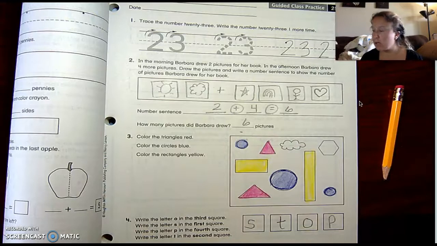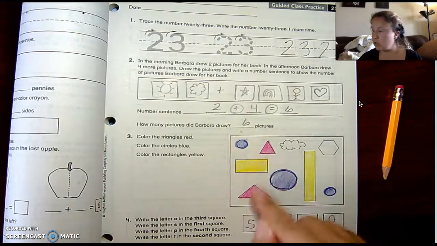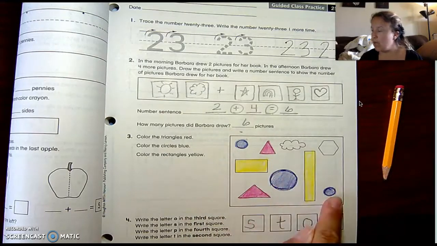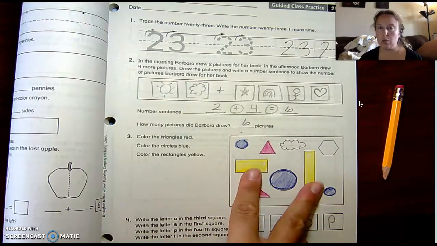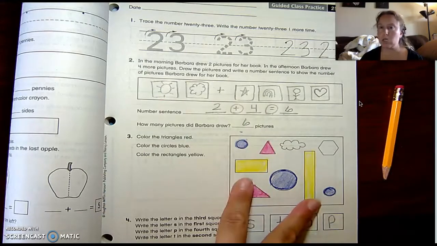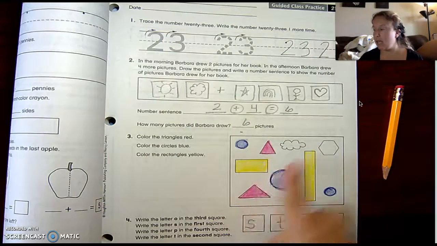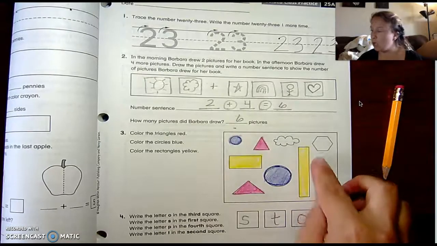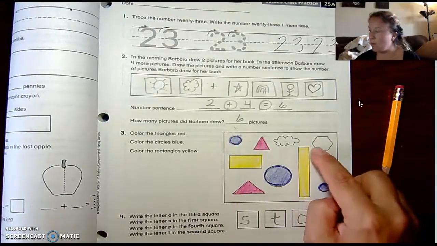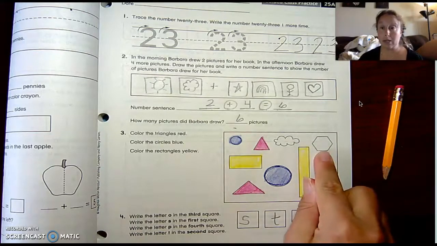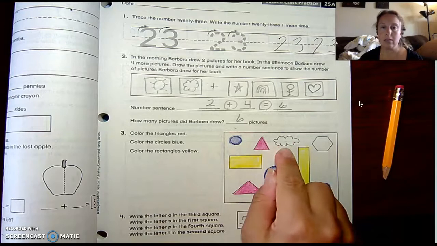Okay, how many triangles were there? 1, 2. How many circles? 1, 2, 3. How many rectangles? There were 2. How did they try to trick you with these rectangles? They made 1 horizontal and 1 vertical. And then over here we have a 1, 2, 3, 4, 5, 6-sided shape, a hexagon, also known as a stop sign. And then this guy is, well, it's not the sun and it's not a rainbow, it must be a cloud. You got it.